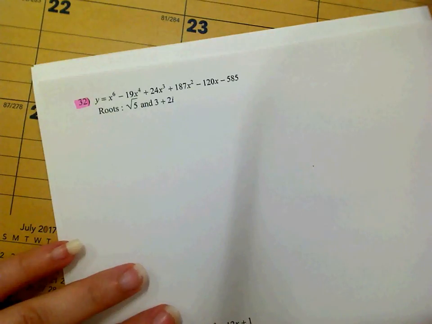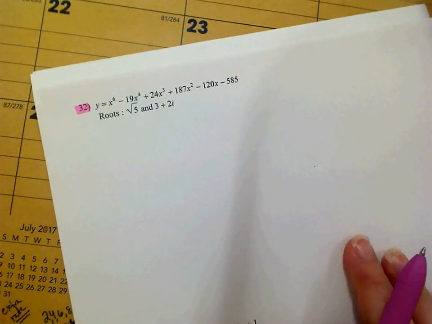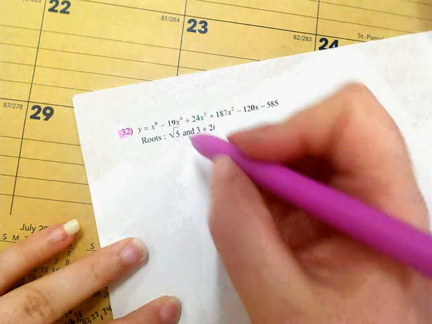I've already posted the answers. I think I'm going to do the 3 plus 2i first just to show you. Well, I don't know. I guess I'll do the video to go along with what I posted, so I'll do the square root of 5 first. The first time I did it, which was really annoying, I did what people do, and I forgot to check the power.